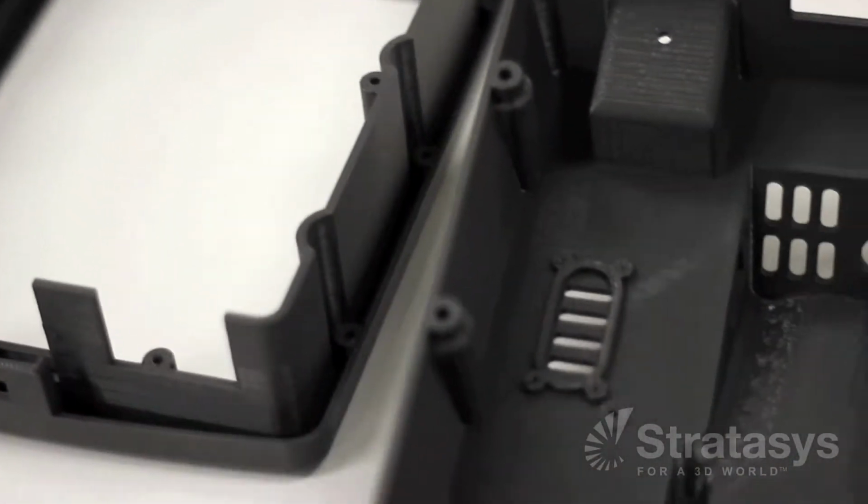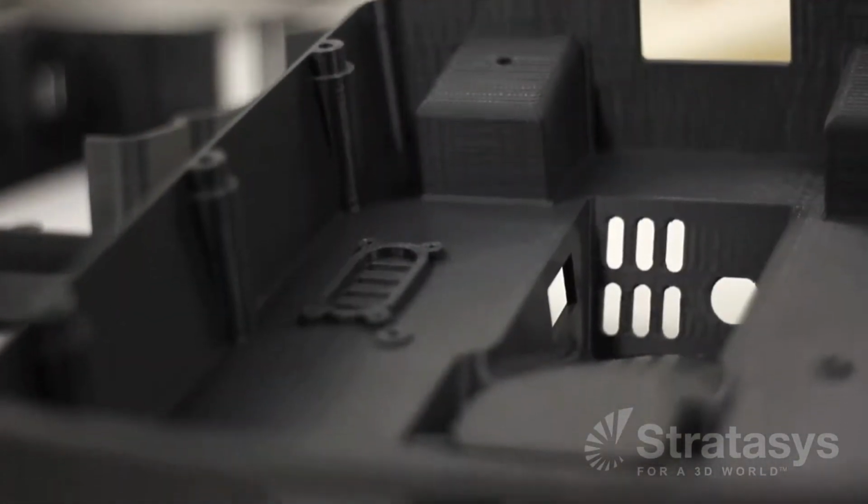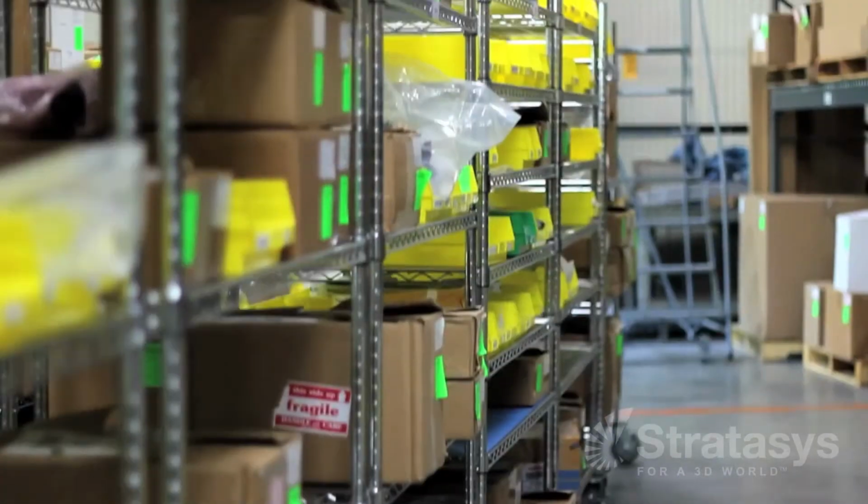For those plastic parts, FDM is an alternative for pilot runs to full-scale end-use part production. FDM offers a more flexible and inventory-friendly manufacturing solution that is fast, cost-effective, and efficient.